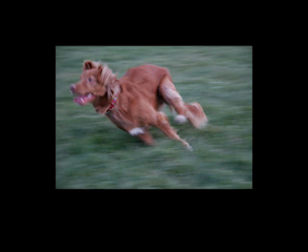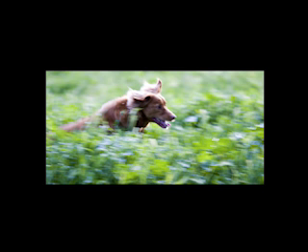Panning, following the subject with the camera with a slow shutter speed, so you have the foreground and the background out of focus and just part of the subject in focus. In this case, it's only the collar. Everything's out of focus here, but you get that momentum. You get that energy of the dog running through the tall grass.